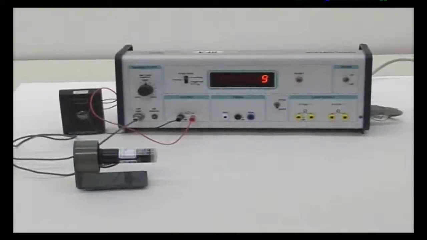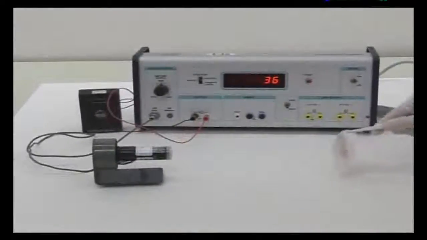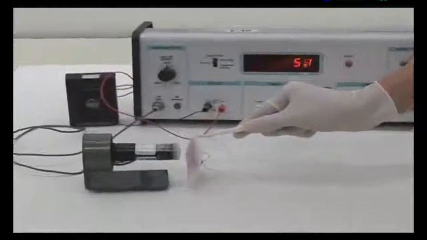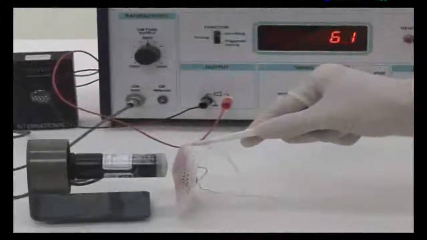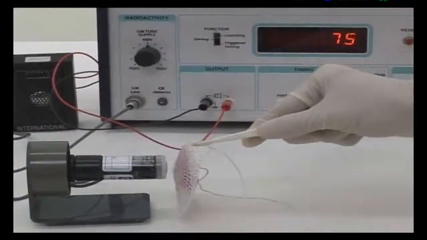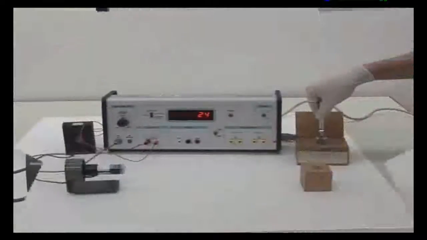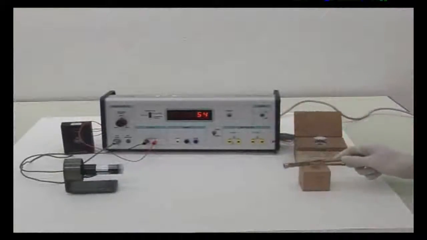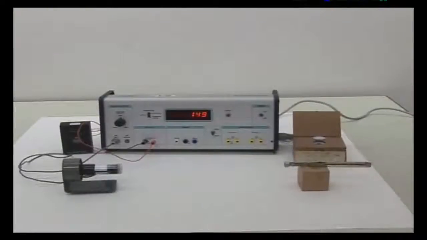Why are counts recorded? A gas mantle is held in front of the GM tube. What does the count record tell us about the gas mantle? A radioactive source is placed in front of the GM tube. The counter records a large number of counts.